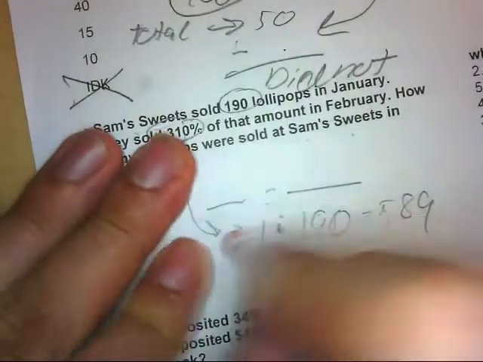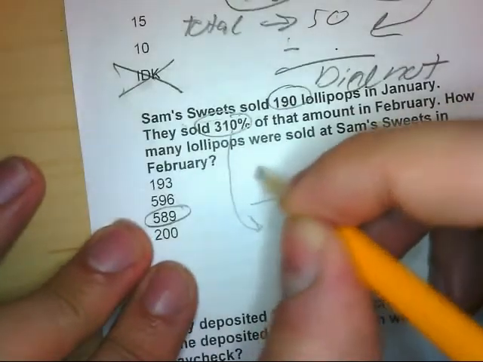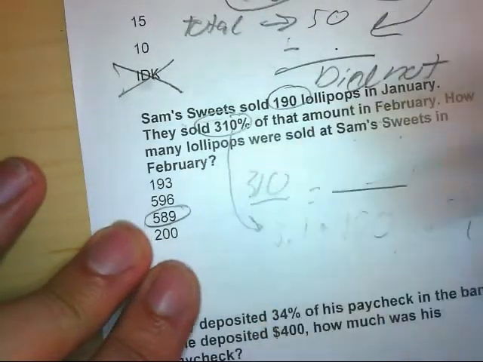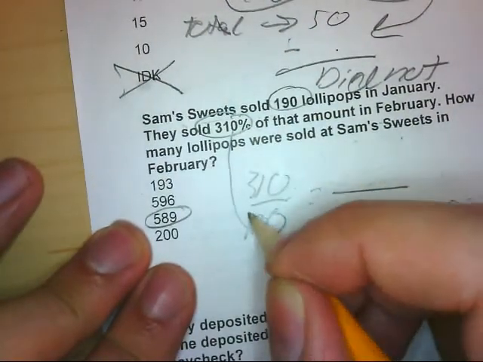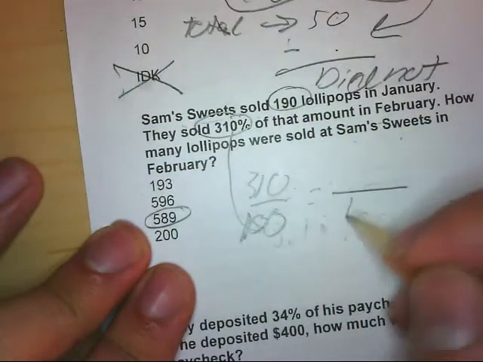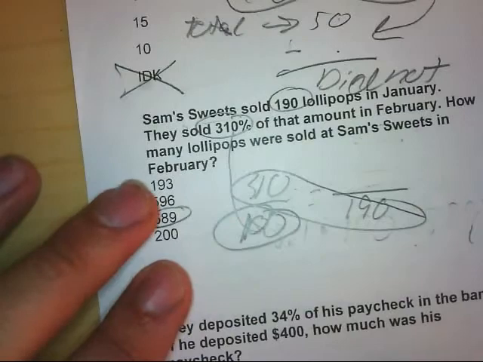You could also do it by setting up a proportion. So 310 over 100. And you know they sold 190, cross multiply, and then divide.